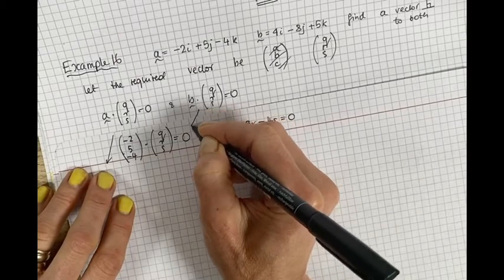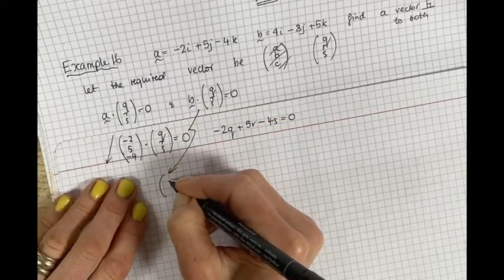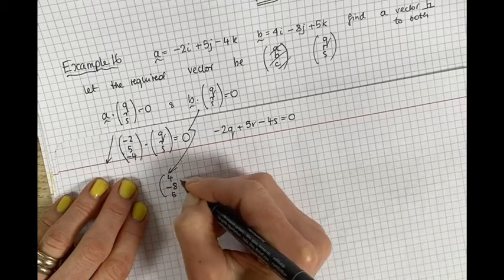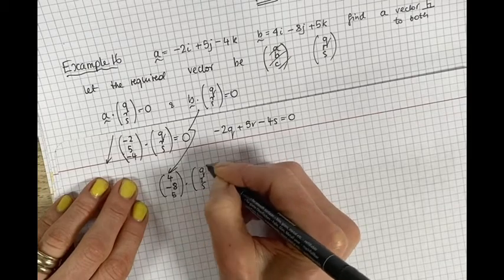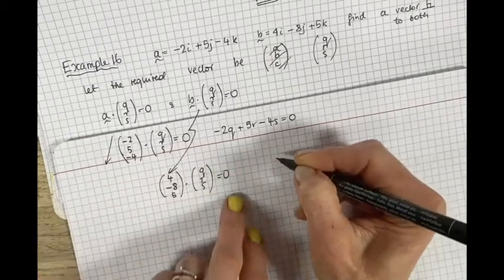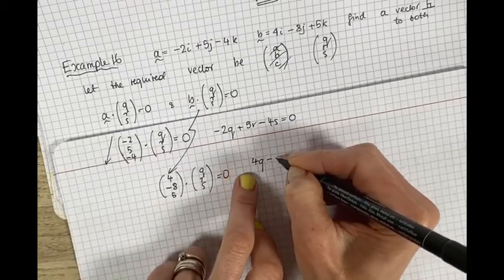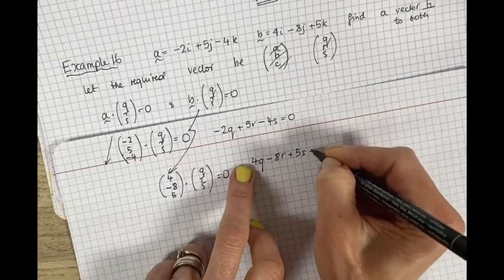Let's do the second one. So that's our vector B, which is 4, minus 8, 5, dotted together with QRS. That's equal to 0. So that gives me 4Q minus 8R plus 5S is equal to 0.